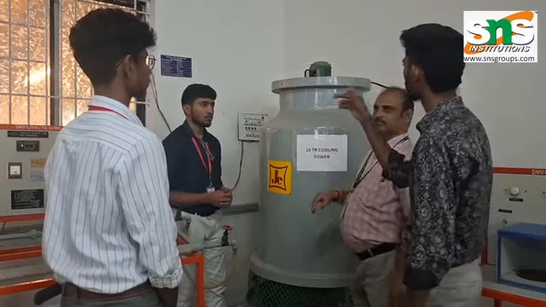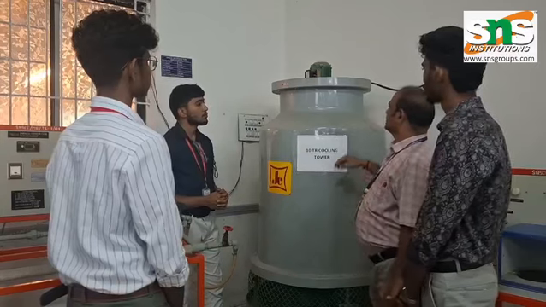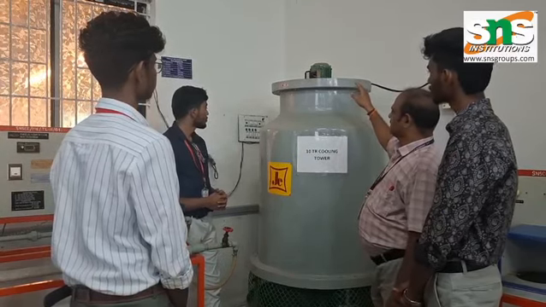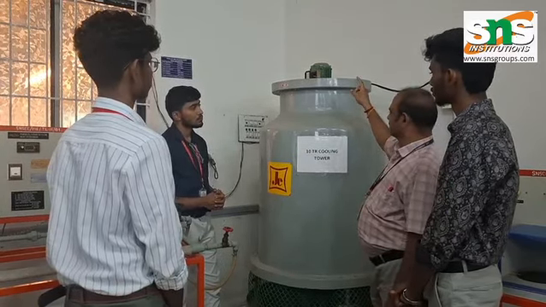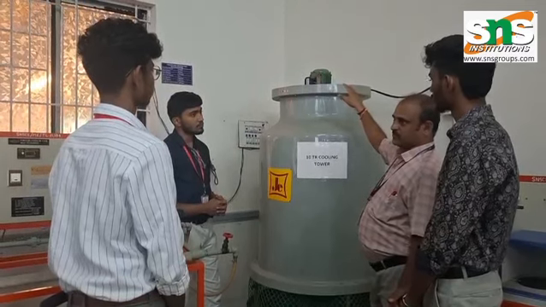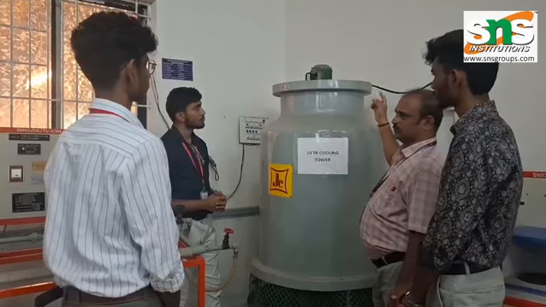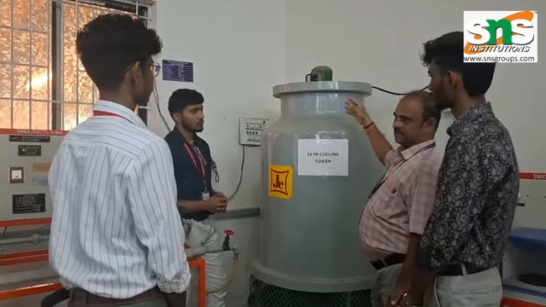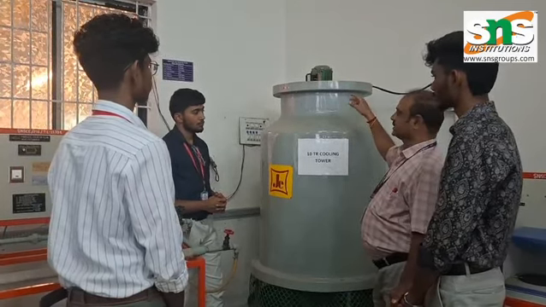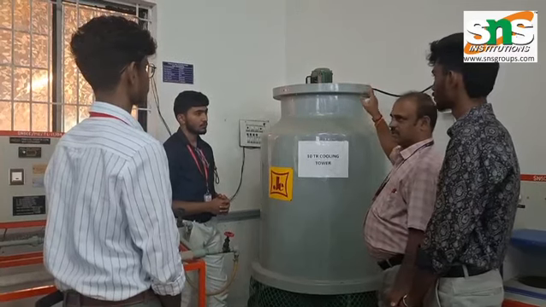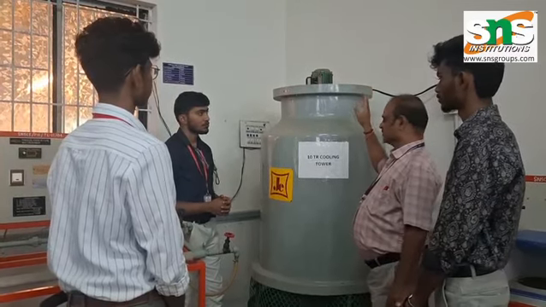So what is the purpose of the motor? In this cooling tower, for circulating the water, there are pipes available inside the cooling tower. So we need to inject the water into the correct pipes, and for that we are using the motors. That is the main purpose of the motor.